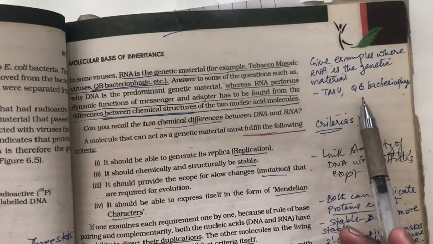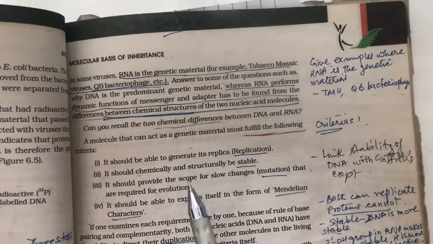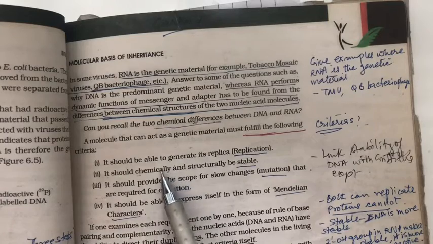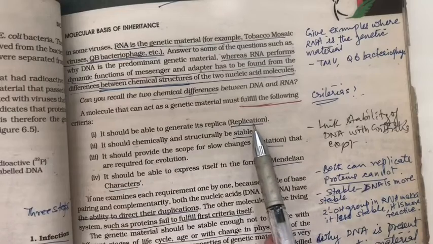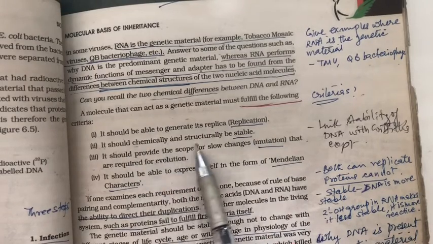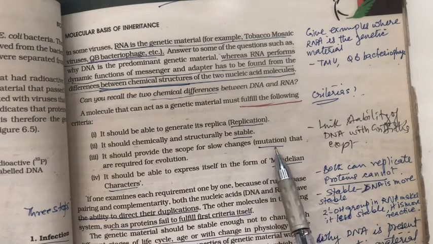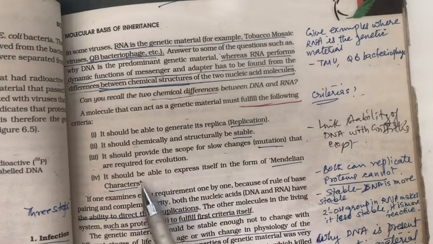Viruses like TMV and QB-phage, a bacteriophage. So exactly what should be the properties of a genetic material? Let's see. The genetic material should be able to replicate. It has to undergo replication. It should be chemically and structurally stable. It should be able to provide the scope for new changes, that is mutations, although at a slower rate. And it should be able to express itself in the form of Mendelian characters.